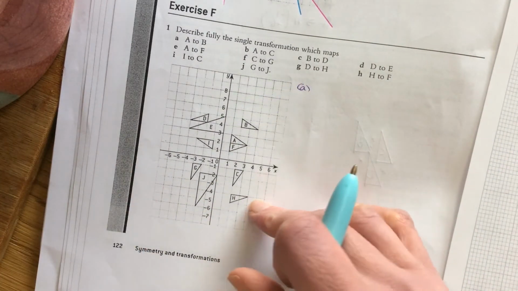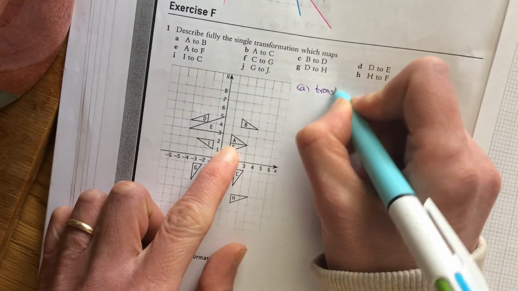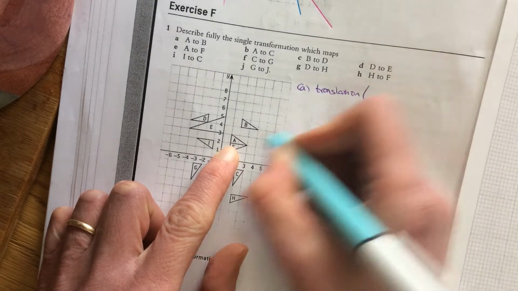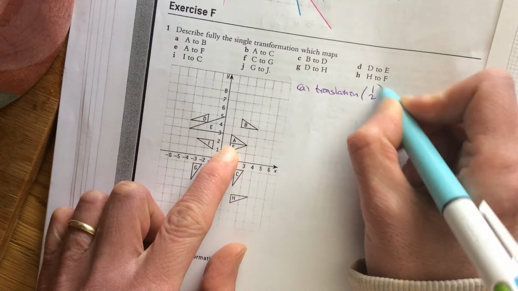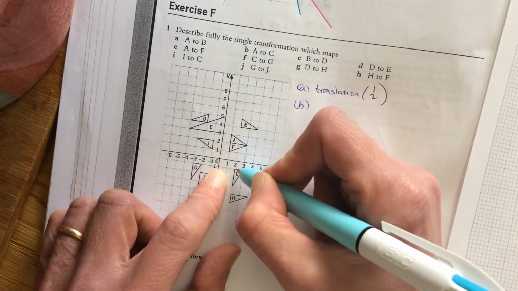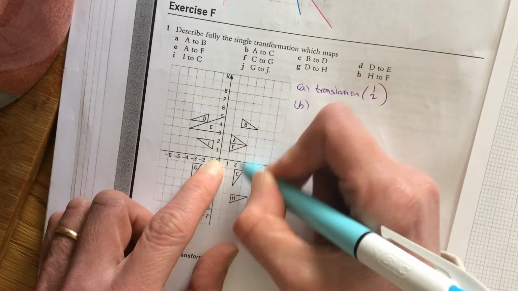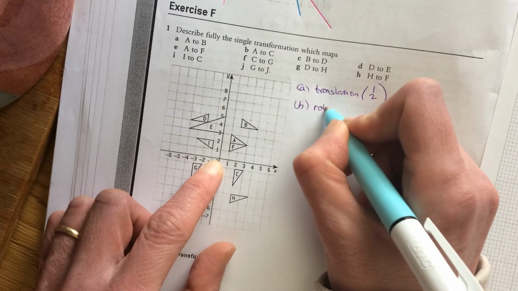So if you look at A to B, it's been slid across. So it's a translation. And I am moving it across 1 and up 2. So that's how you write that answer fully. Part B, A to C. See why it's a spinning one from A to C. So it's going to be a rotation.